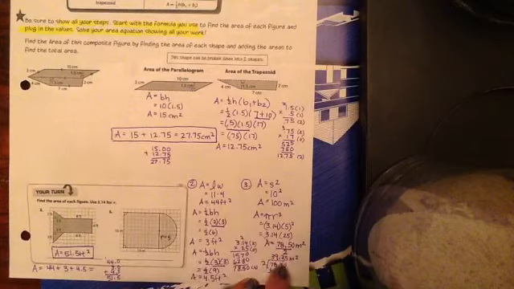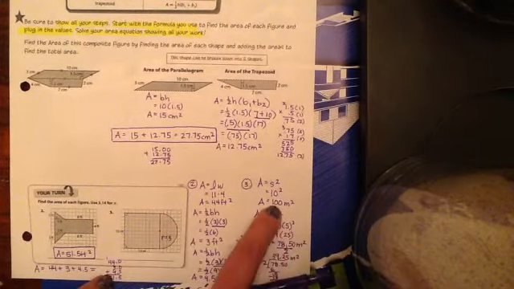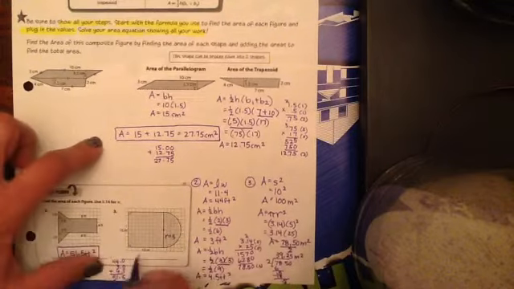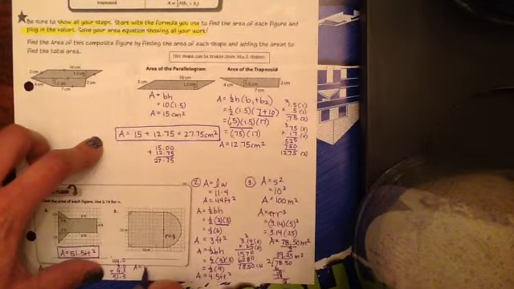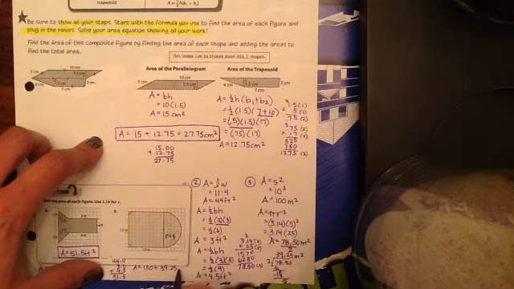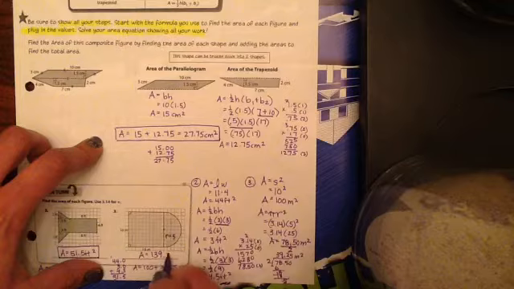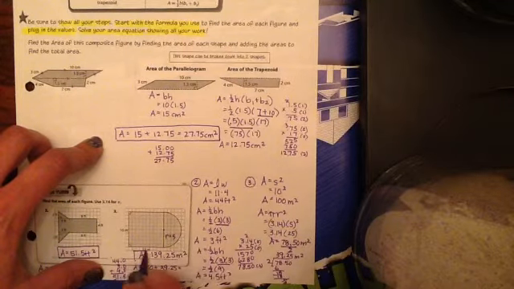I'm going to take my 39.25 and I'm going to add it to my 100 for my square. So I'm going to go ahead and write this equation over here that I'm doing 100 plus 39 and 25 hundredths. So my total area, go ahead and write my answer on the line, is 139 and 25 hundredths meters squared. That's my answer for that.